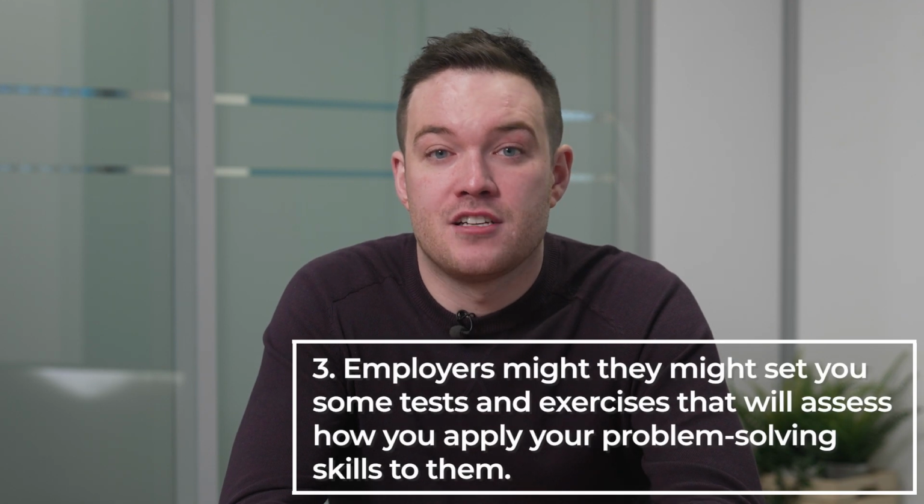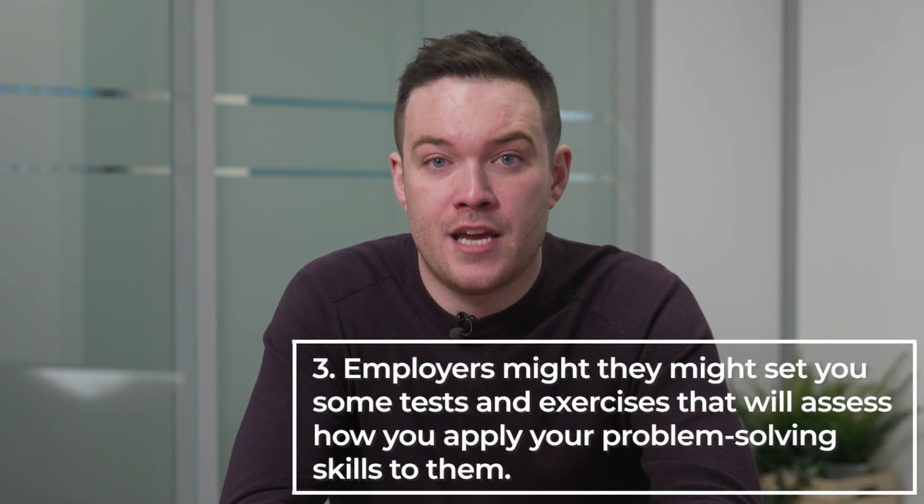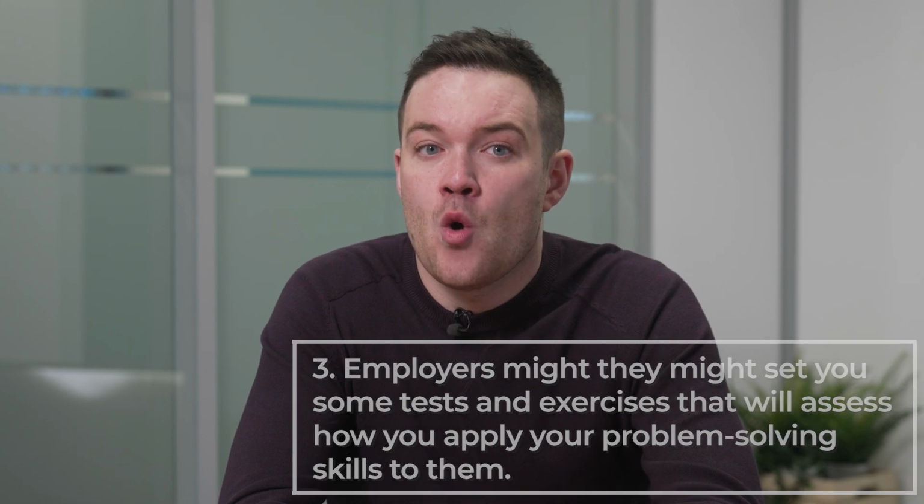And thirdly, they might set you some tests and exercises that will test how you apply your problem solving skills to them, whether that's a situational judgment test, a multiple choice test where you're asked how you would respond to specific situations or scenarios, a games-based assessment, or a case study exercise at an assessment centre.